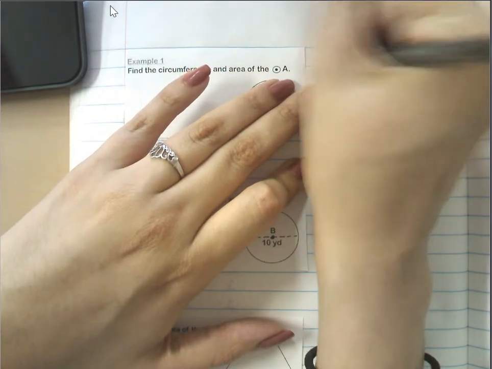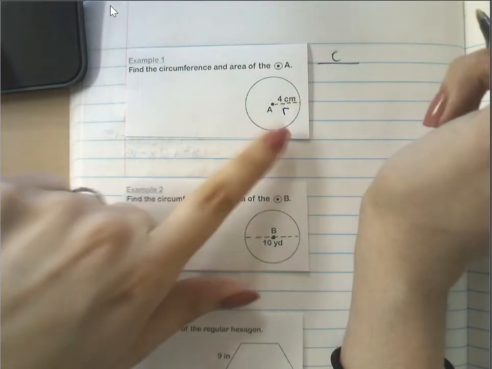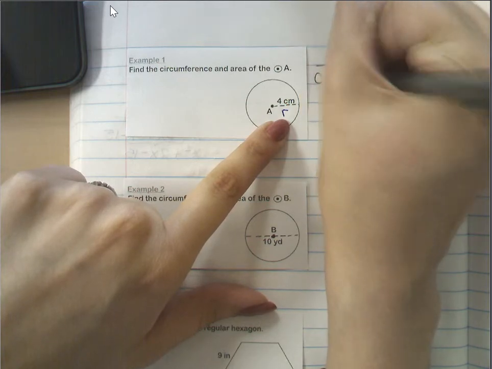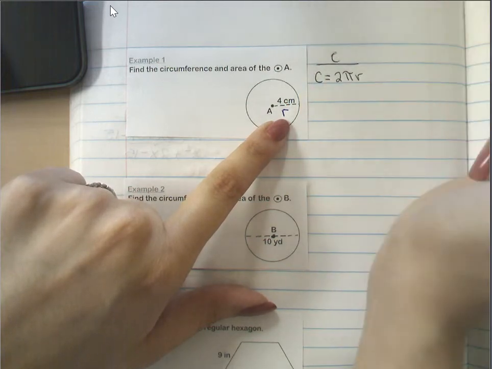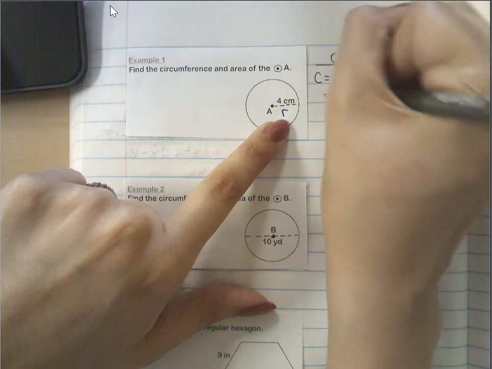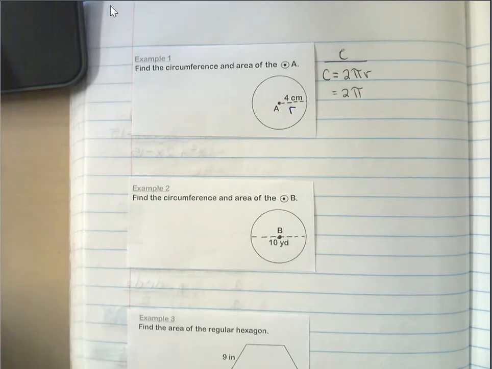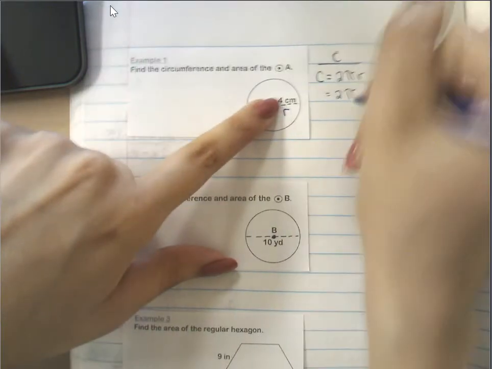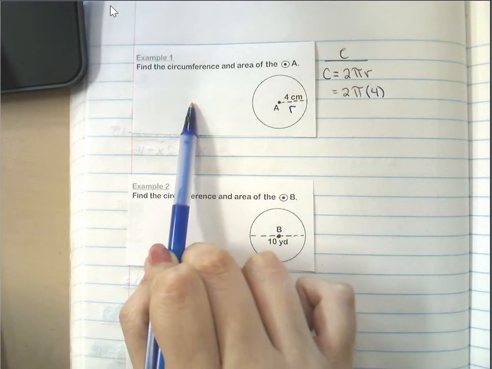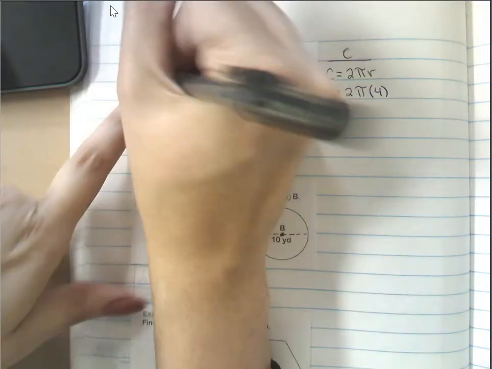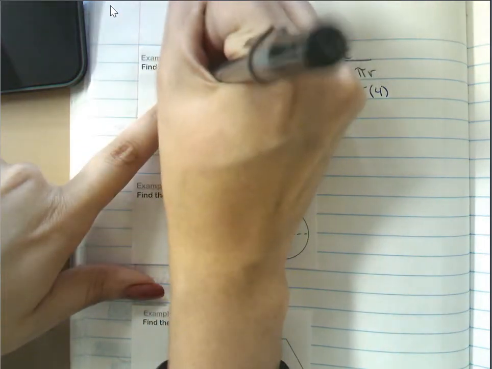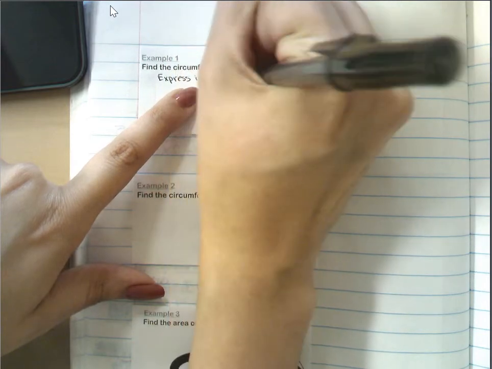I'm going to have C for circumference, and so since they're giving me the radius, I'm going to use the formula with the R. C equals 2 pi r. And all I have to do now is replace the r with the radius, which is 4. Didn't write it on the example, but for these problems we are going to express our answers in terms of pi. So I'm just going to write it right here in terms of pi.